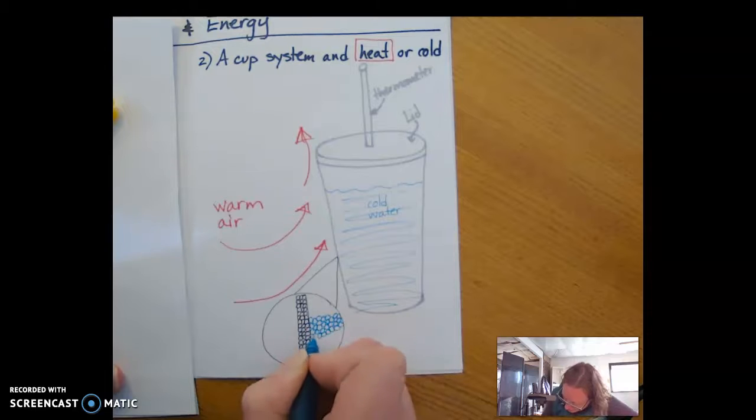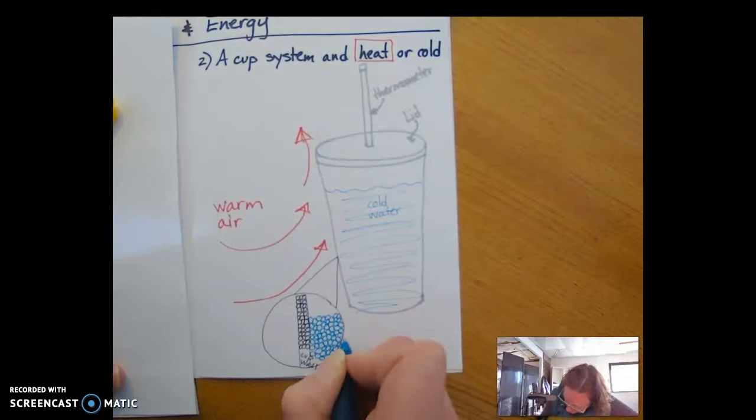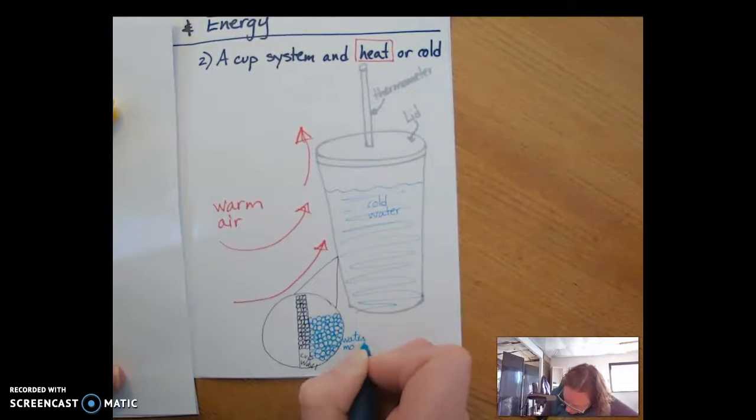And they fill up the bottom of their container. I should draw bigger circles, take up more space. Do you get the idea? This is our water molecules.